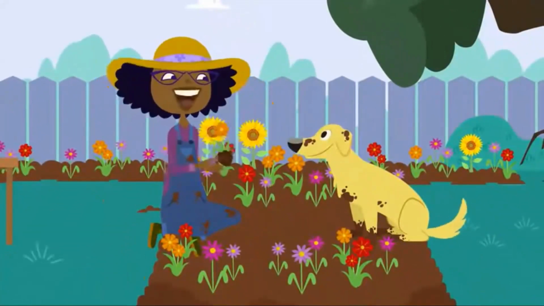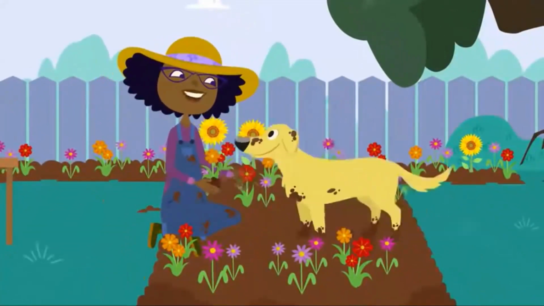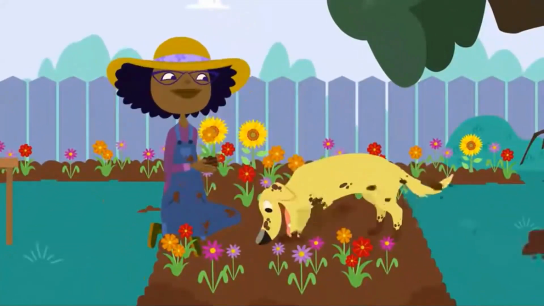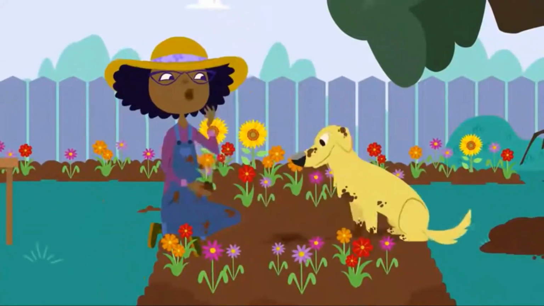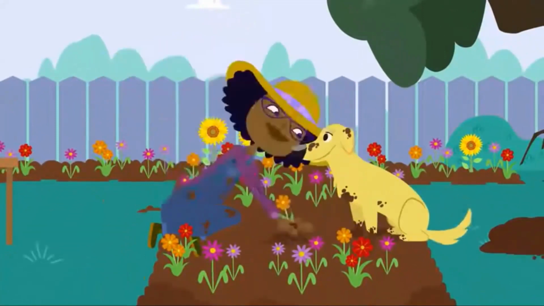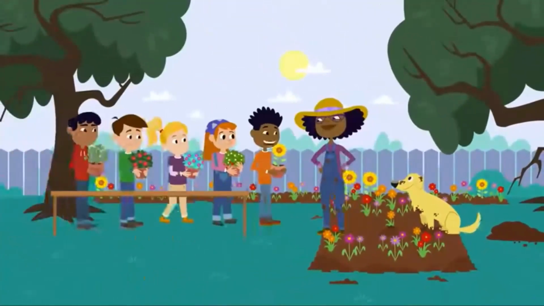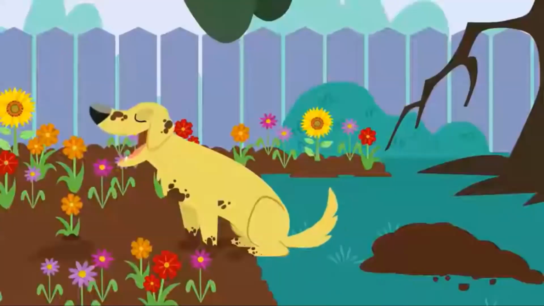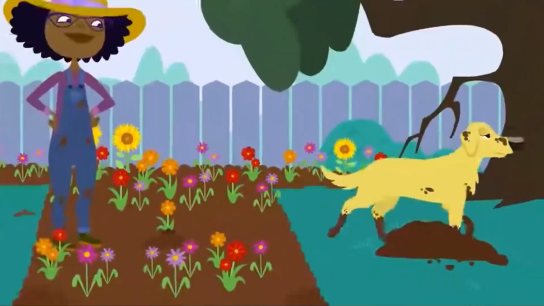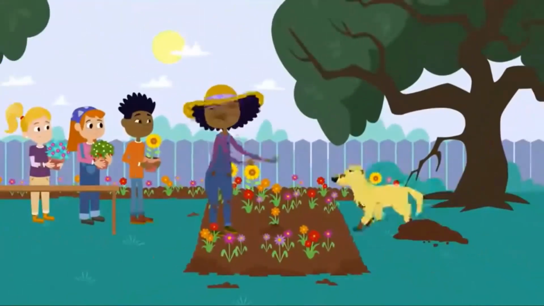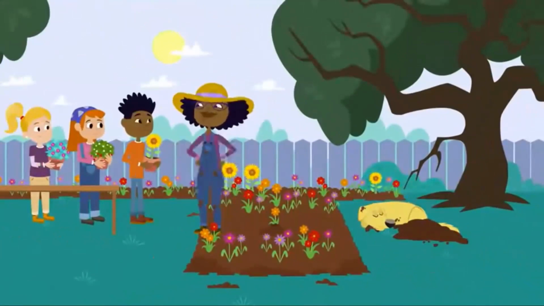One plant left. Can you dig the last hole? You are the best digger ever. Hiya, Esther. Hey, Jester. Jester's been helping me plant all morning.